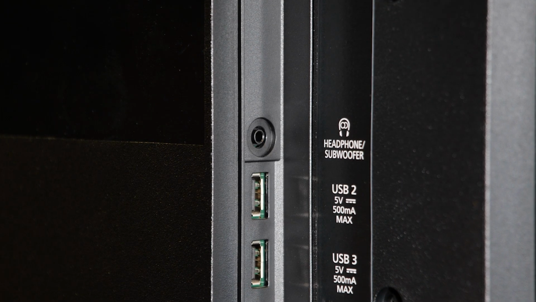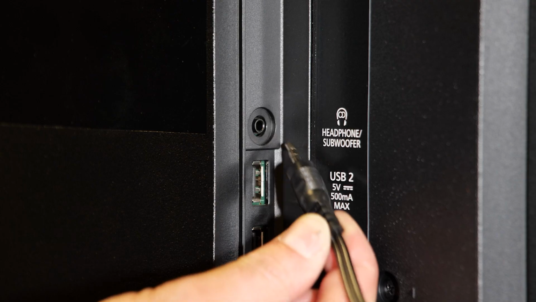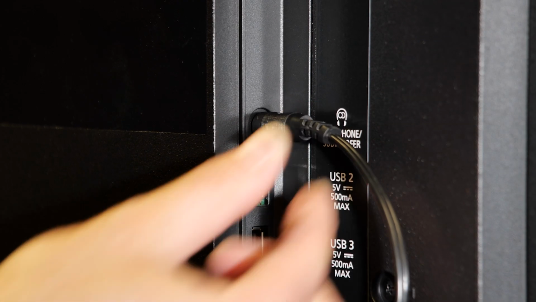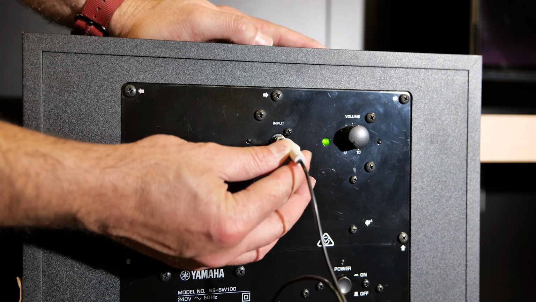Now the headphone jack is a traditional 3.5mm headphone jack on the back of the TV. Now you can use this for headphones if you like, or you can change it to a 3.5 to 2 RCA output and then connect it to a powered subwoofer. So let's do that now.